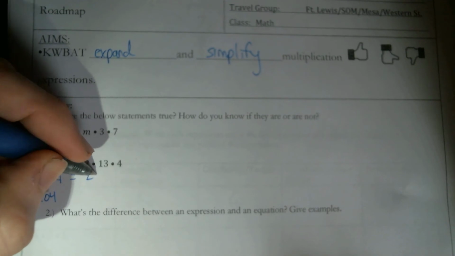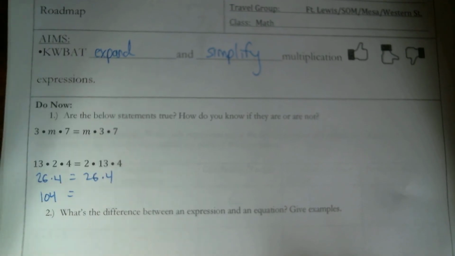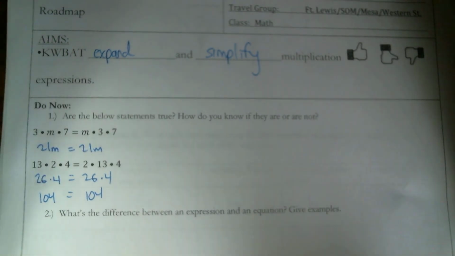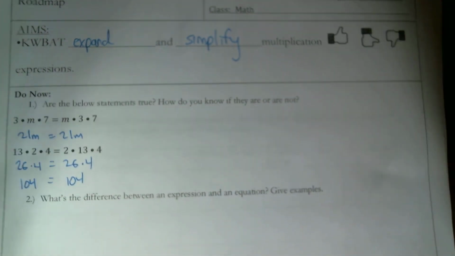Guess what? Kind of the same idea over here. If I do 2 times 13, still 26. 26 times 4, that's still 104. Up here, I can switch these around, and I can say this is 21m equals, same thing, 21m. So it doesn't matter what order we multiply in, we still get the same answer. So we can move things around all we want.